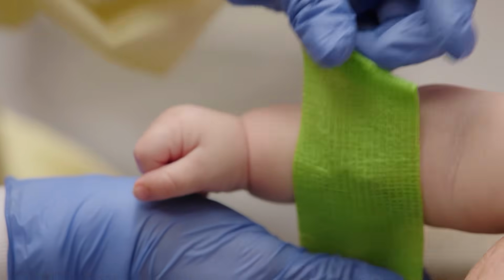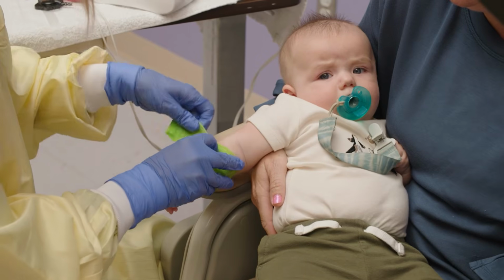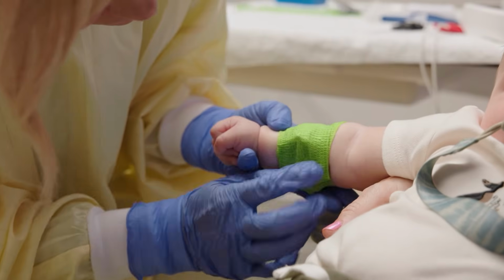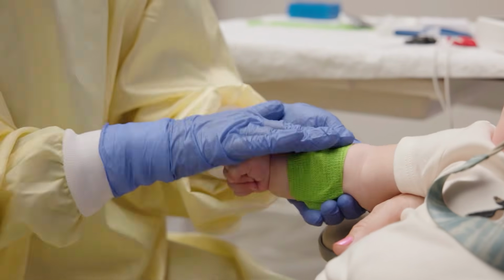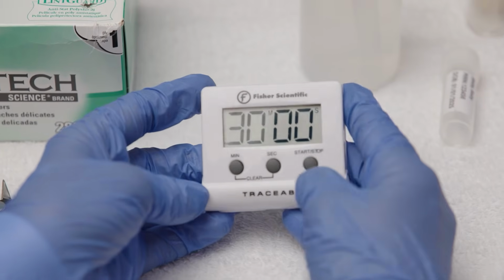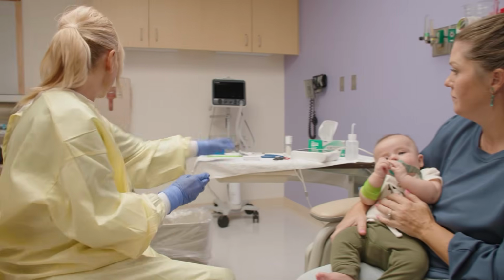For infants and toddlers, wrapping a self-adherent elastic wrap or paraffin wax sheet around the collector can help maintain contact with the skin and keep the collector in place. You'll need to unwrap to take a look underneath throughout the procedure. Start the timer and document the start time for collection.